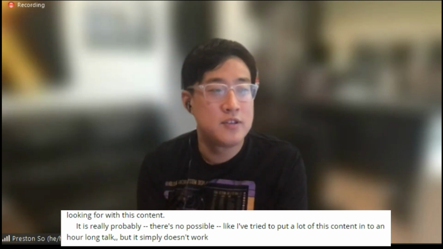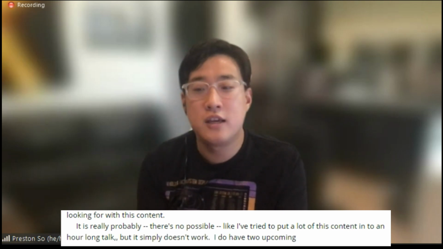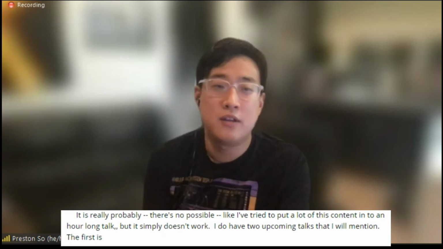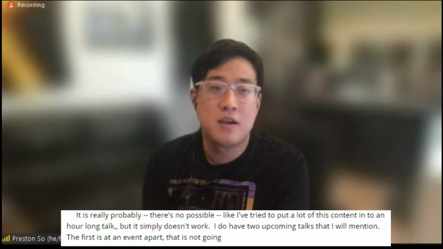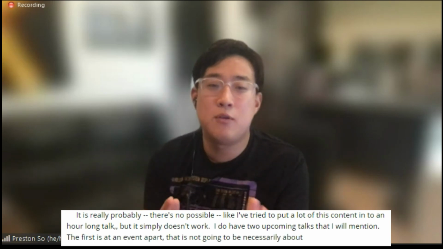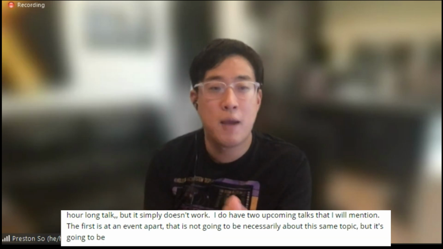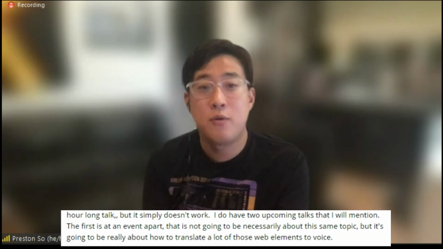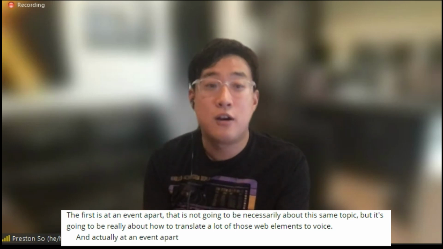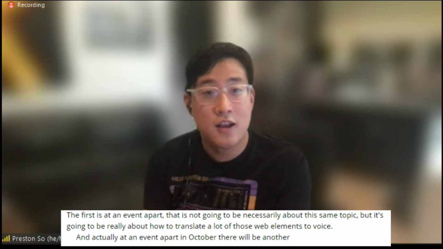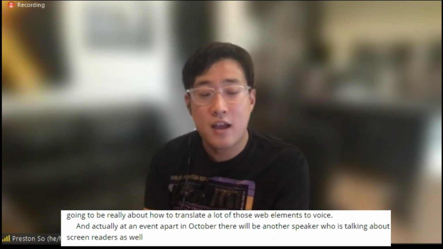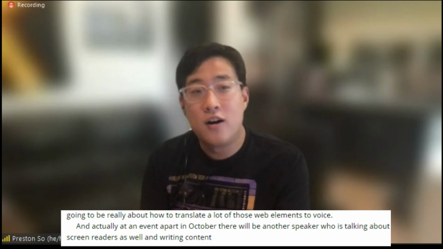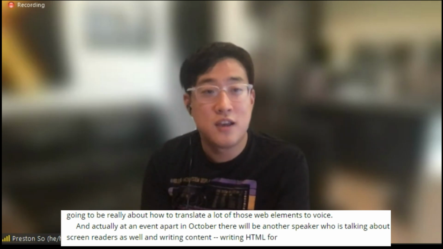The first is An Event Apart, which is not necessarily about the same topic, but it's really about how to translate a lot of those web elements to voice. And at An Event Apart in October, there will be another speaker who is talking about screen readers as well and writing HTML for screen readers. So I think it's going to be a very interesting set of talks.